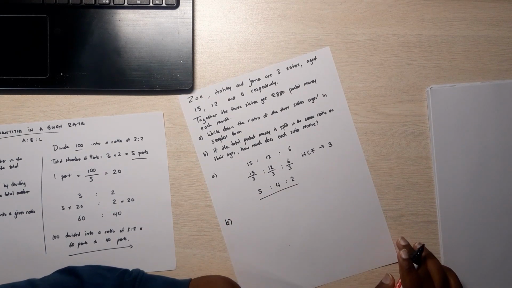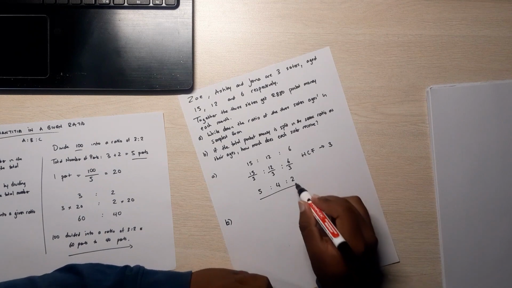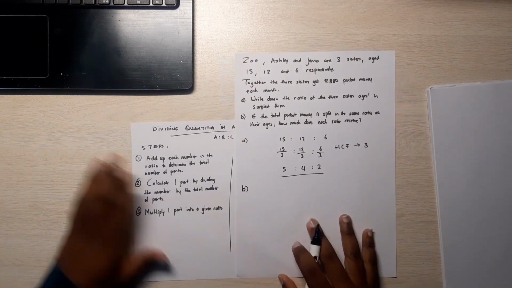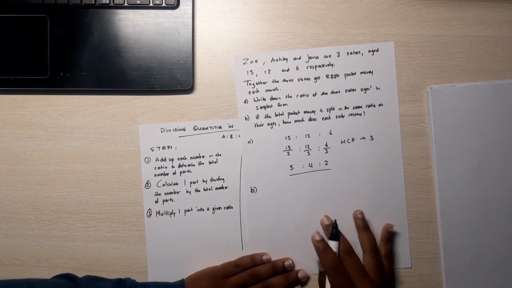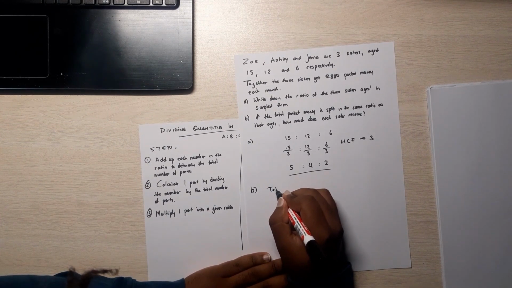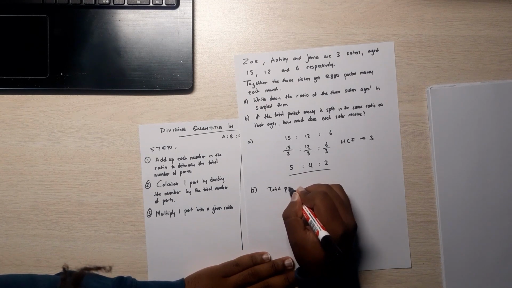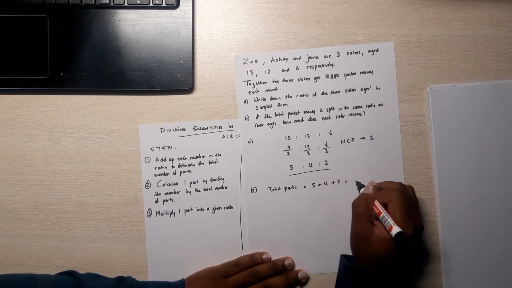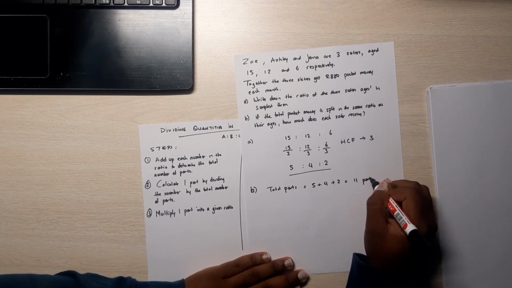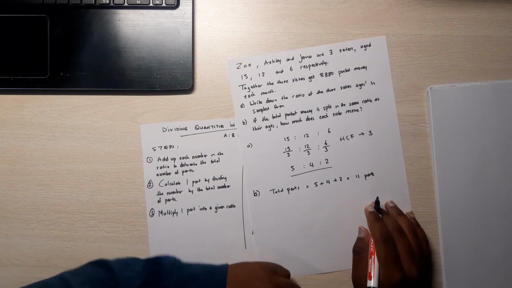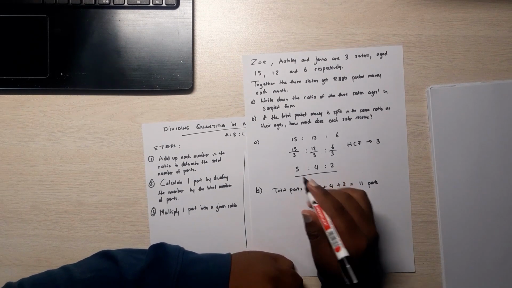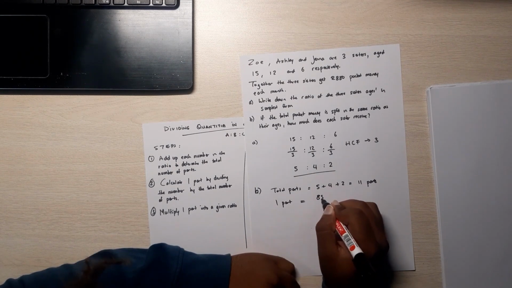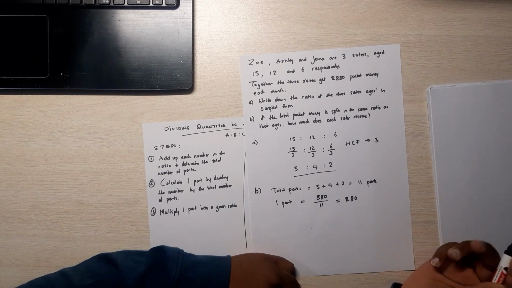Now, if the money is split in this ratio, we do the 3 steps. Step 1, we add. Total parts: 5 plus 4 plus 2 is 11. Next, we divide the number by the parts, so 1 part equals 80 Rand.